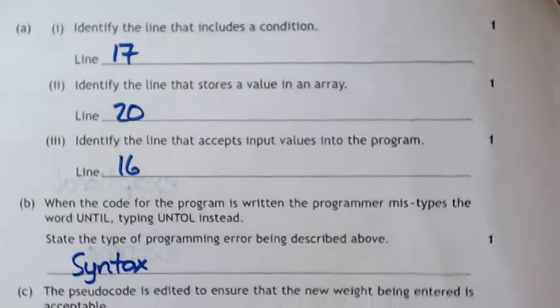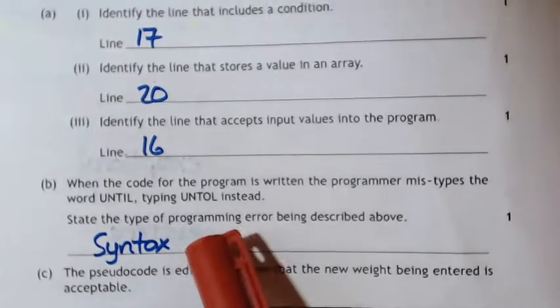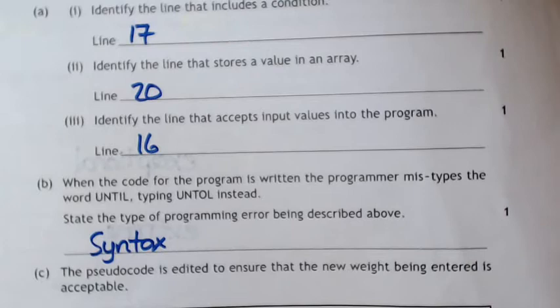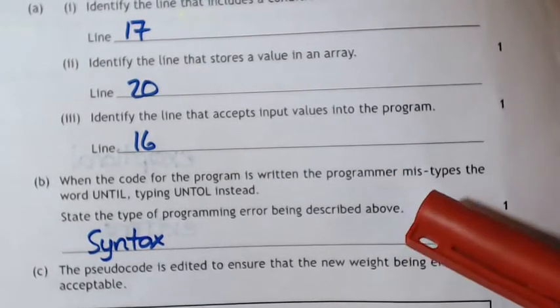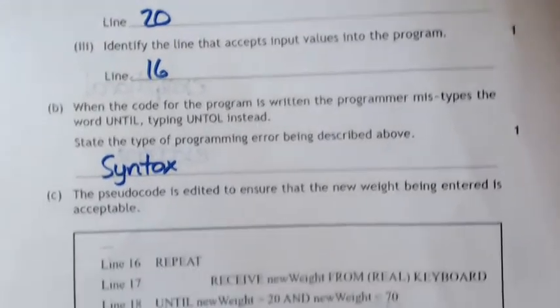That's your answers here. If you misspell something, that's known as a syntax error. So instead of until, you've written until. So that's a syntax error, and that's the answer you need to give. Don't just say spelling mistake.